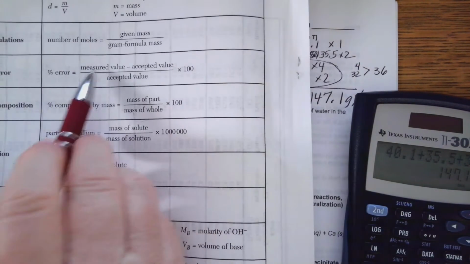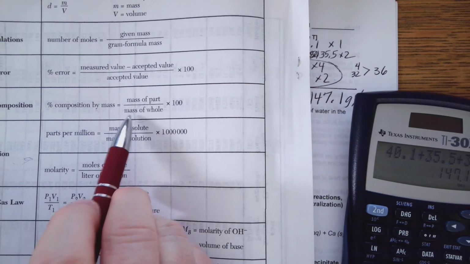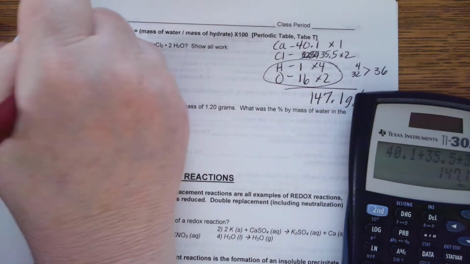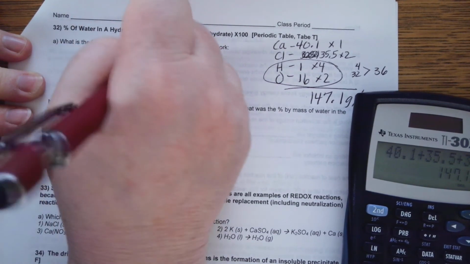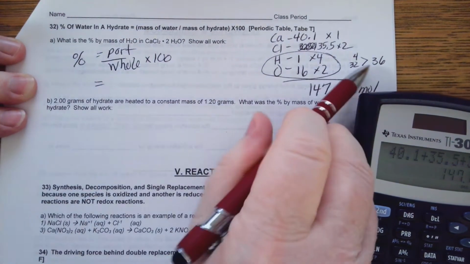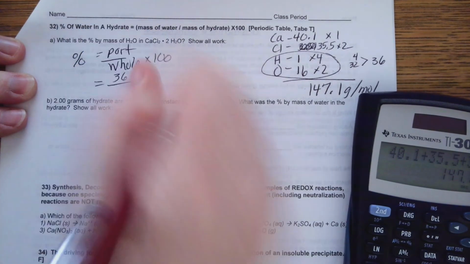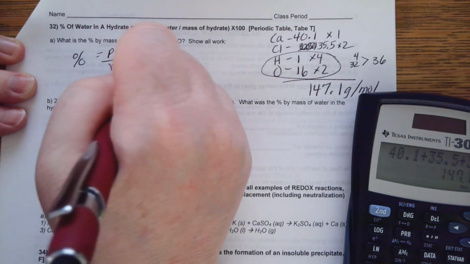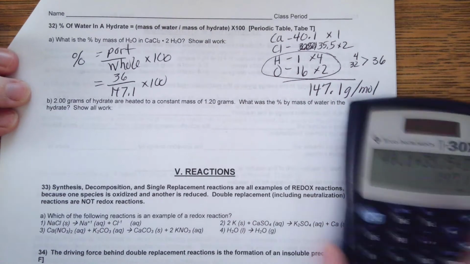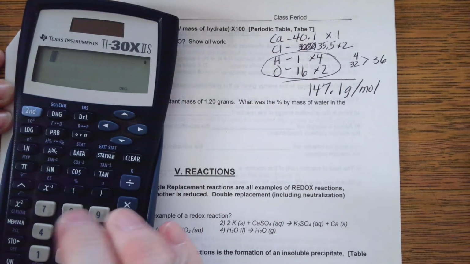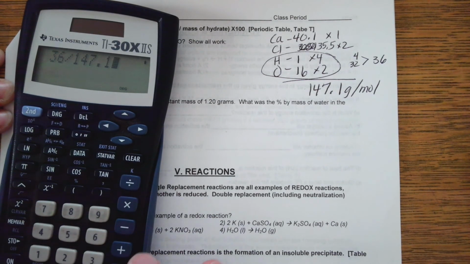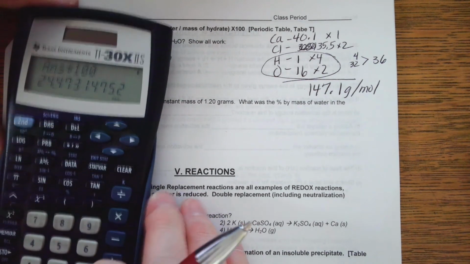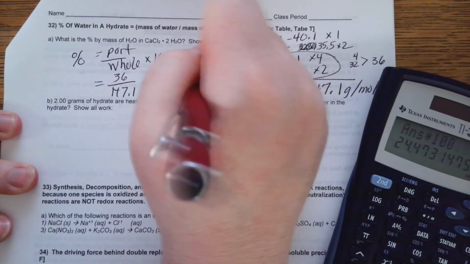Now I need this formula. Mass of part over mass of whole times 100. So the percent is part over whole times 100. The part is the 36. The whole is the whole thing times 100. So I do 36 divided by 147.1 times 100. And I get 24.5%.